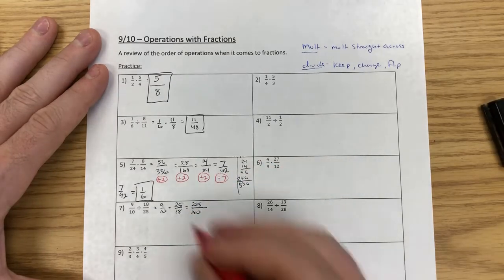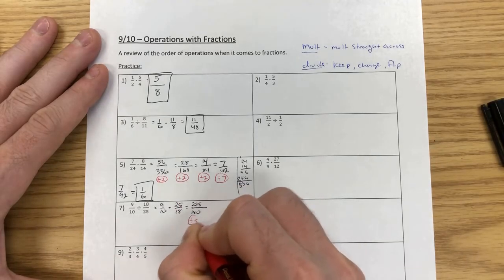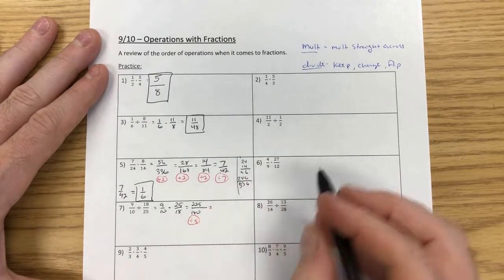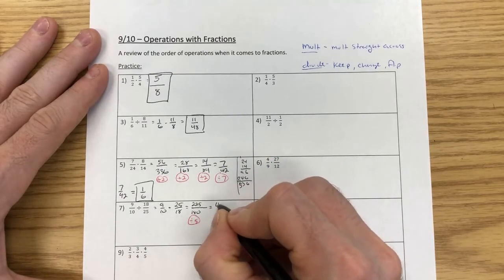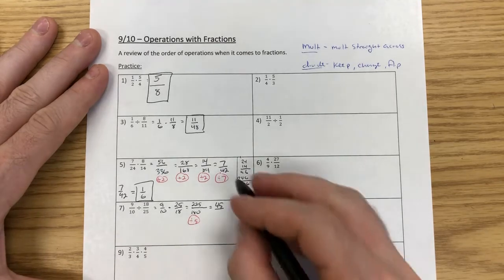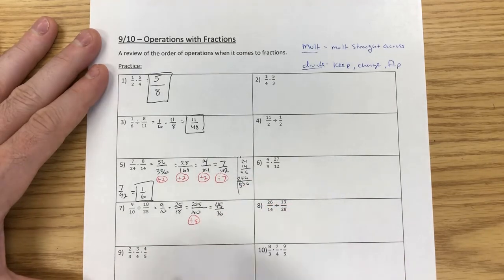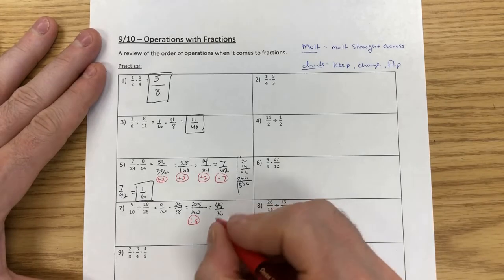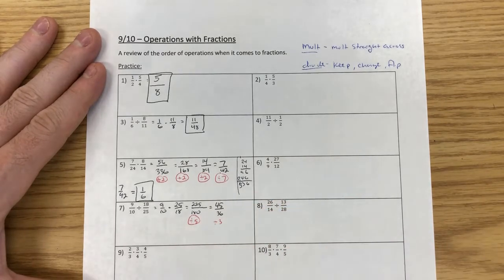Now in this case, I'm noticing that I can divide both by 5 because it ends in a 5 or a 0. So if I divide the top by 5, it fits in 45 times. And if I divide the bottom by 5, I get 36. Then what I notice right here is that both numbers, top and bottom, are divisible by 3.